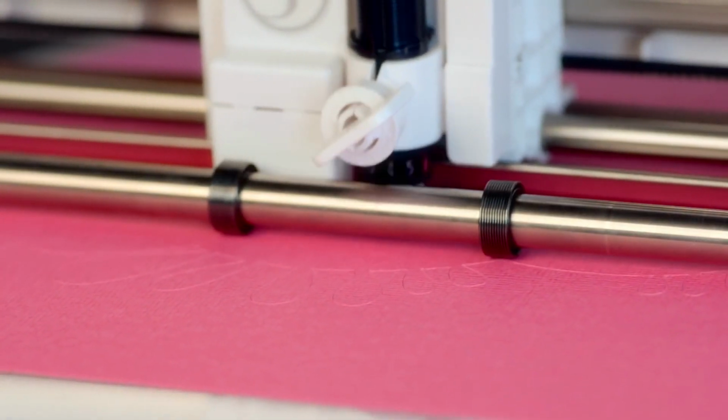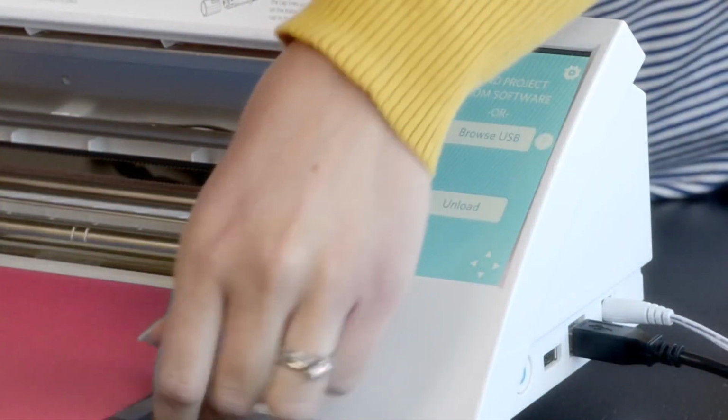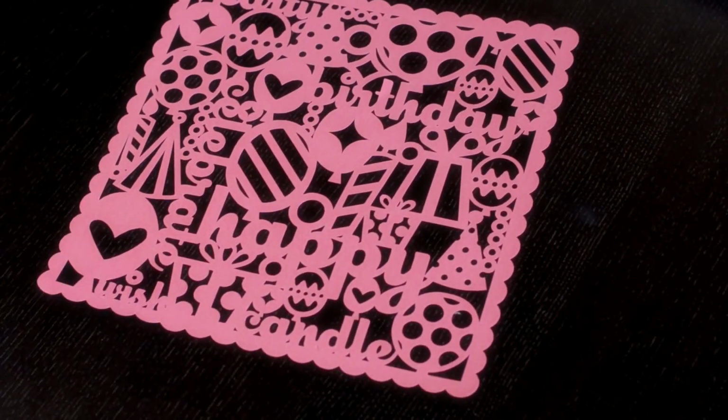Once the Silhouette has finished cutting, tap the Unload button on the touchscreen to unload your cutting mat. You may now remove your perfectly cut design.